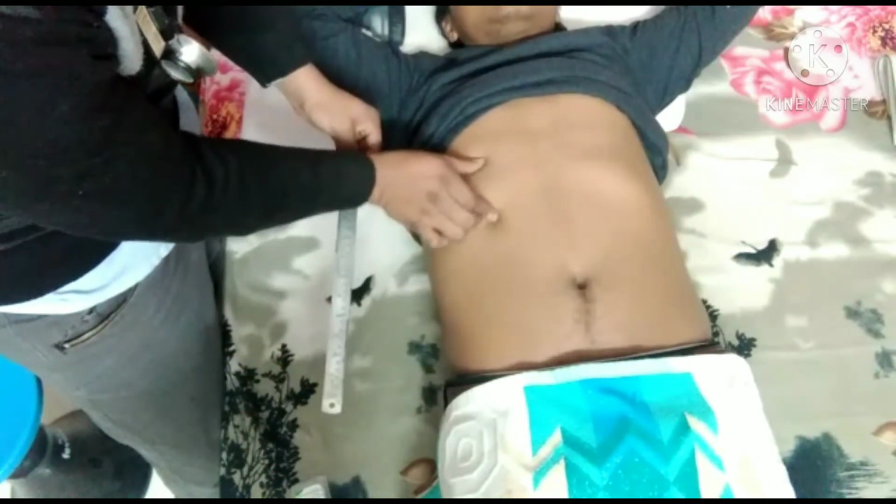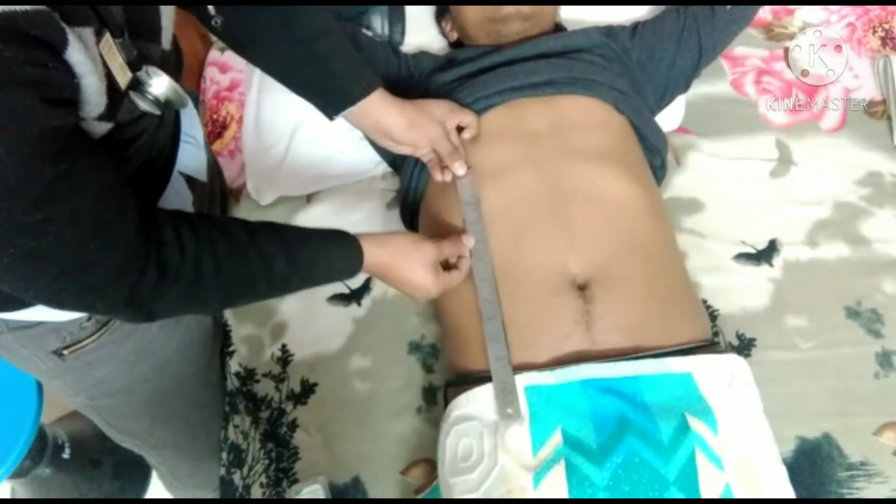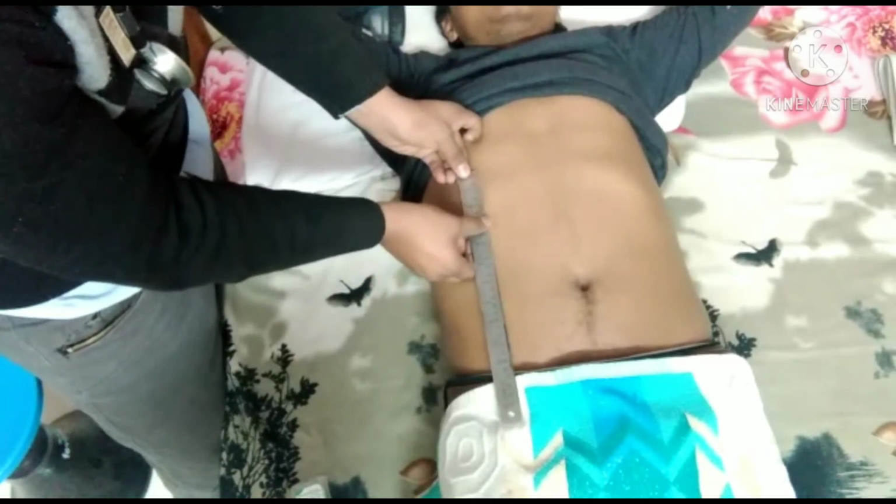In this, we do percussion from the lower side to the upper side and measure it with a scale. We get two points, the lower point and the upper point, and after measuring we get a reading of 7 centimeters, which is basically a normal span of liver.